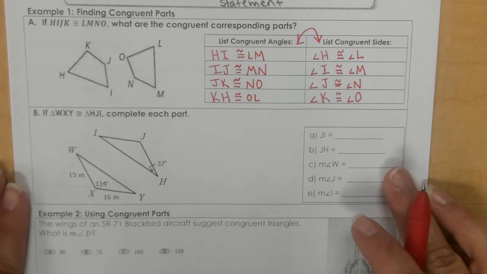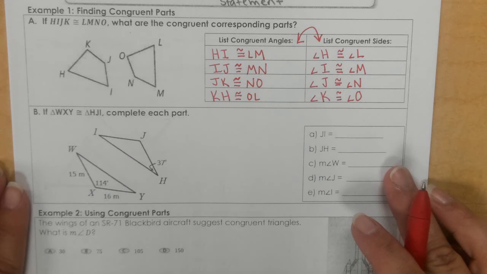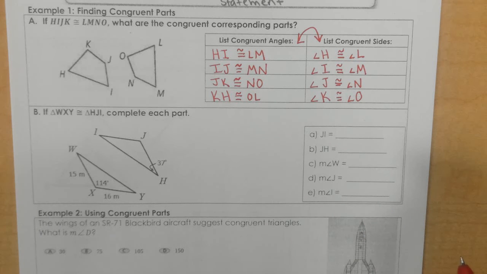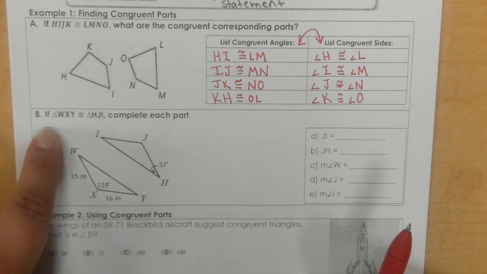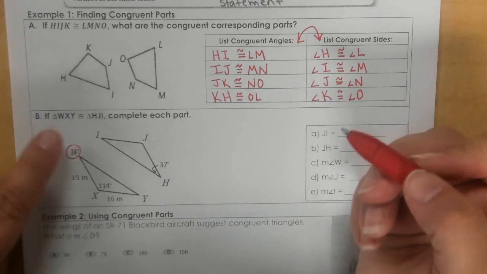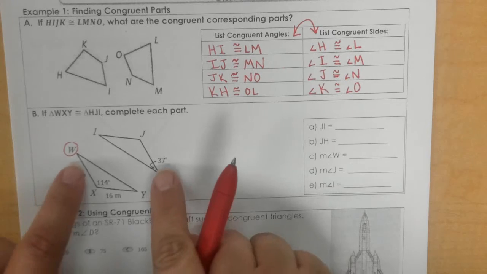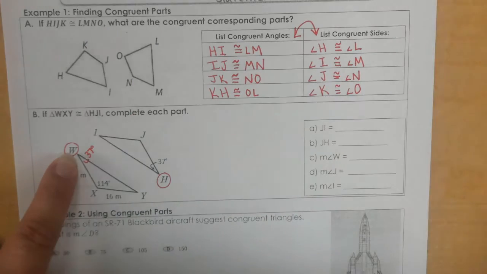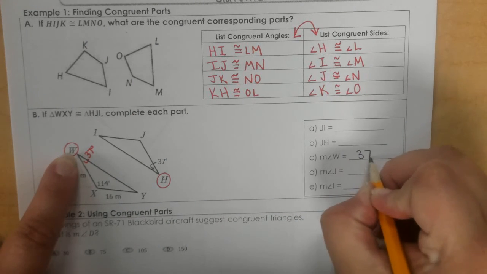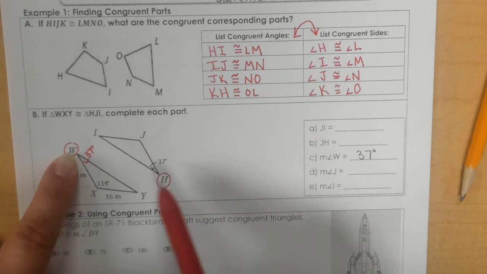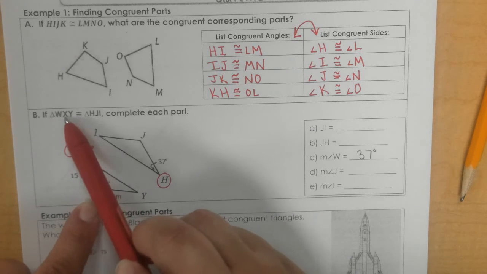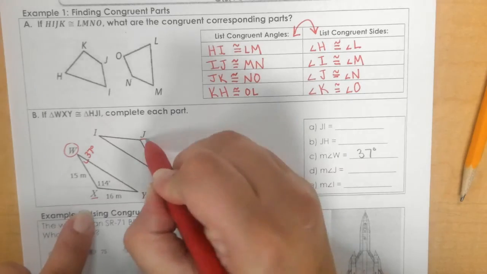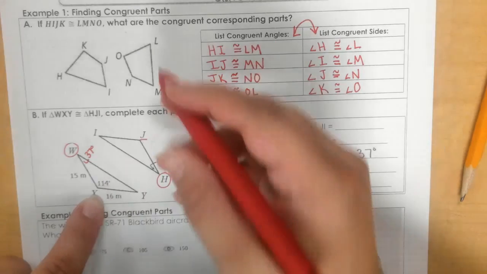Alright, for letter B, it says if triangle WXY is congruent to triangle HJI, complete each part. So again, here's our congruent statement. I know that W is the same as H. Now look, if H is 37, then this has to be 37. So I'm going to go fill that in. Then we have X, and that is congruent to J. And if that is 114, then this is 114.